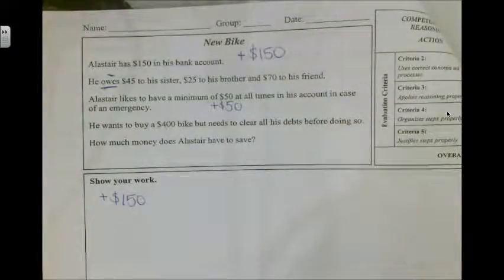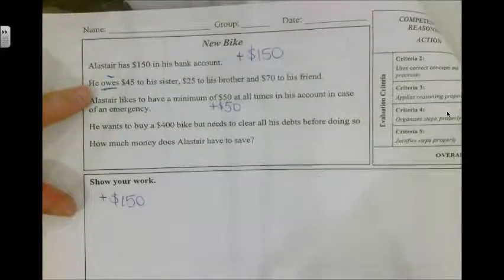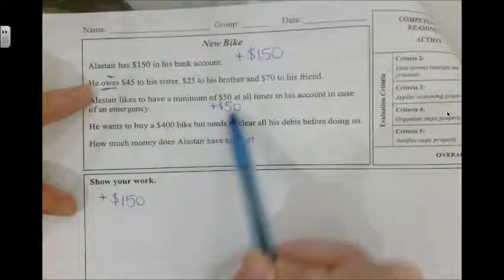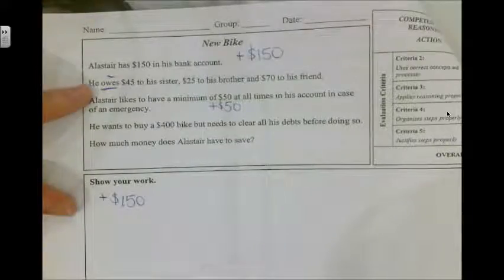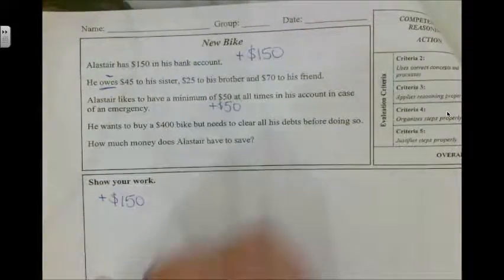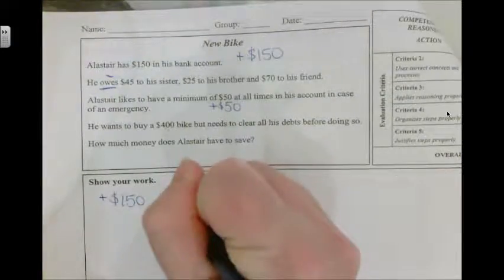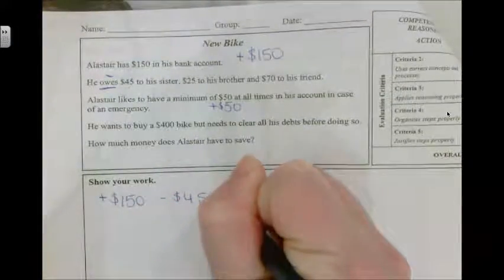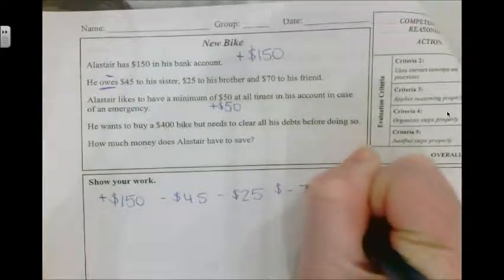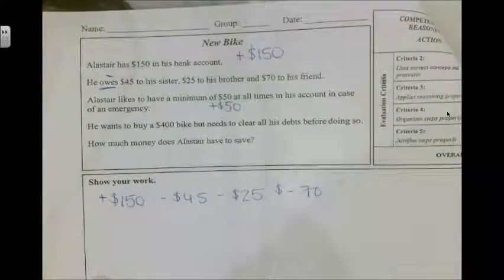So what we're going to do is subtract all of the debt that he has, so all of the money that he owes. Then we are going to make sure that he has enough money to buy the $400 bike and to still have a minimum of $50 in his account. So I'm going to start subtracting the amounts that he owes. So it's 150 minus 45 minus 25 minus 70. So that's getting rid of all of his debt.